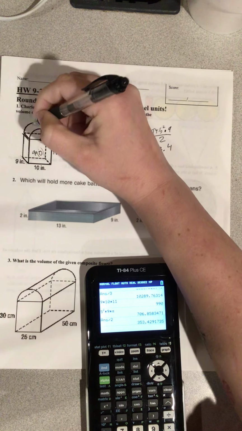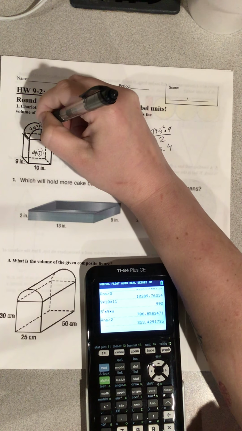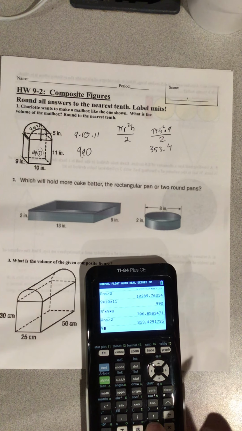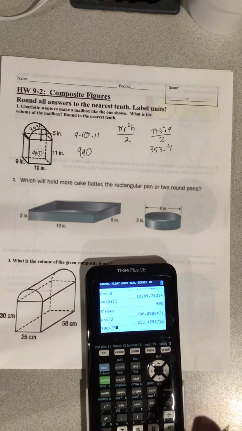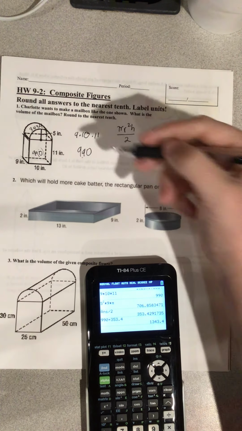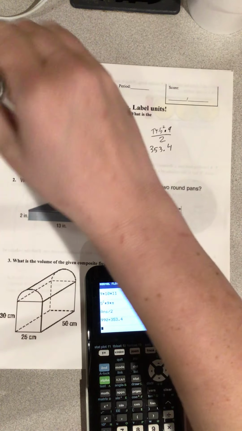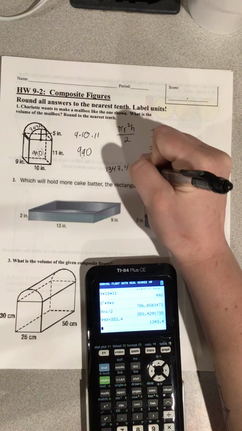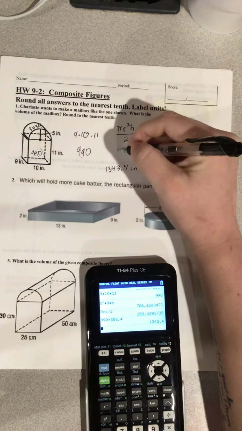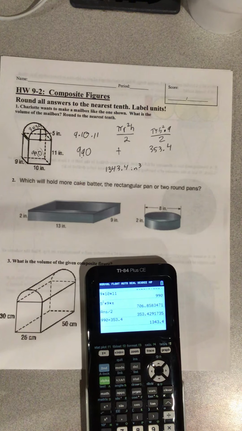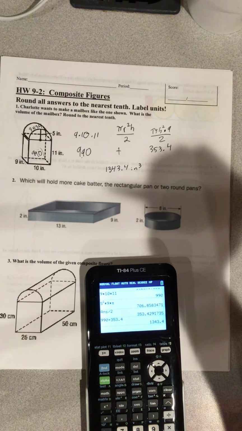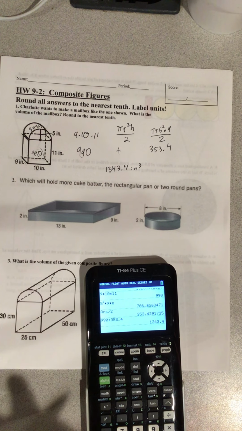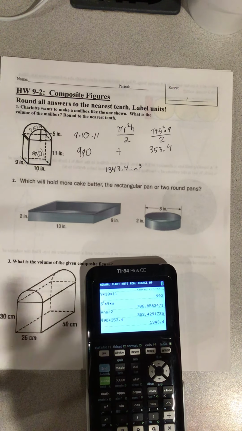So now that I have this, 353.4, now I need to add it to this guy. So 990 plus 353.4. So our volume is 1343.4 inches cubed. So we just added these two together to figure out what the composite volume was. That's basically what we're doing. We're taking what we learned in the last worksheet where we learned the different volumes and just combining it.